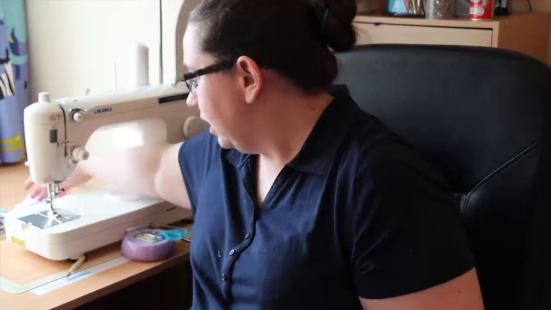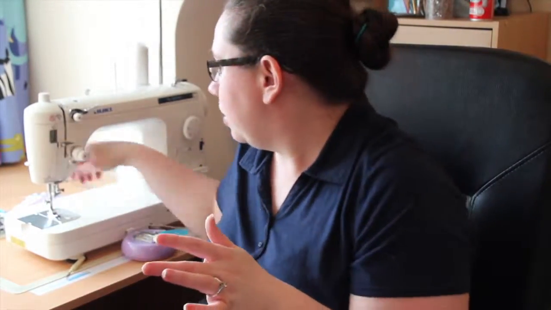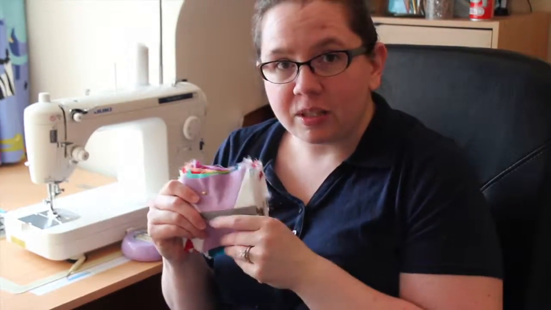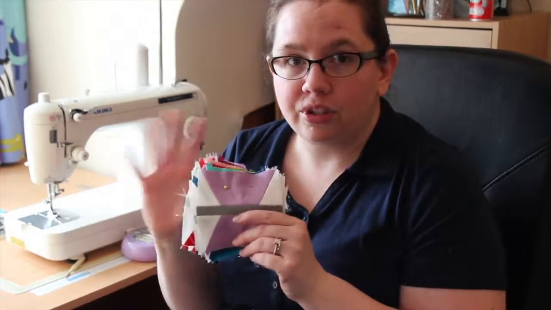Chain piecing is when you take those pieces of fabric. So again, let me get this as an example. When I constructed this block, I used chain piecing.